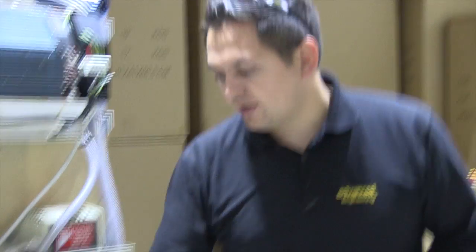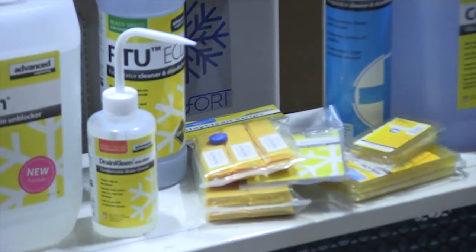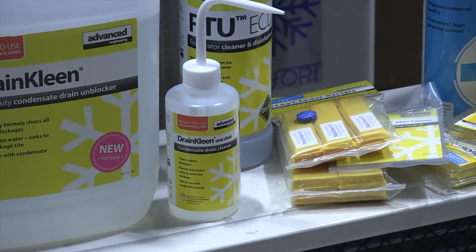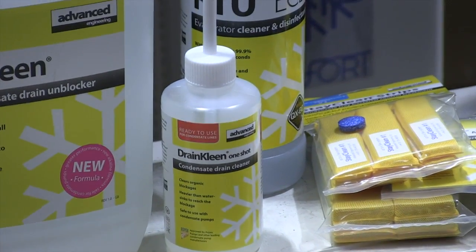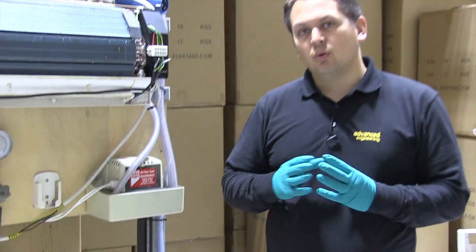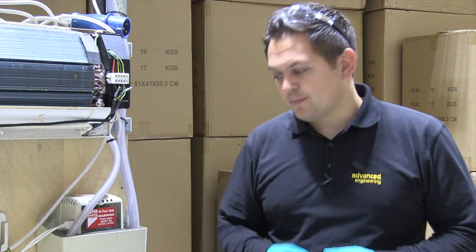Now the first stage is to unblock the drain with a heavy-duty drain unblocker called Drain Clean One Shot. Now Drain Clean One Shot is thicker than water and it will seep underneath the condensate and start attacking all of the jelly or exopolysaccharide so it can go down the drain and give the drain its first treatment.